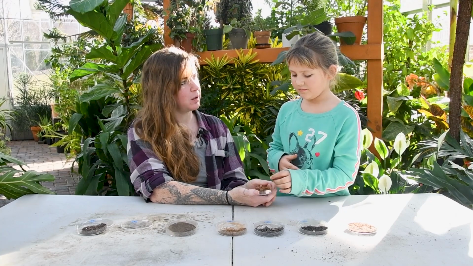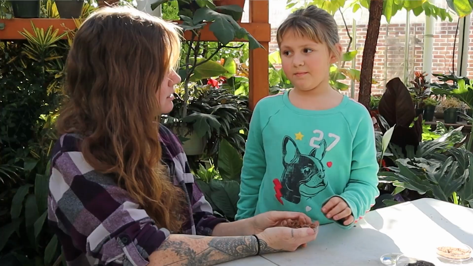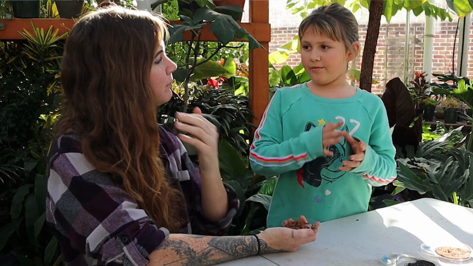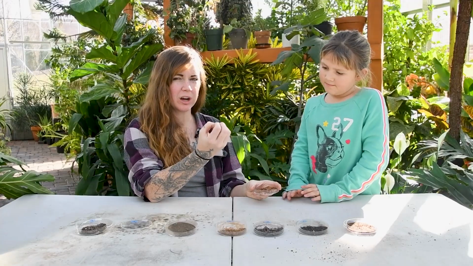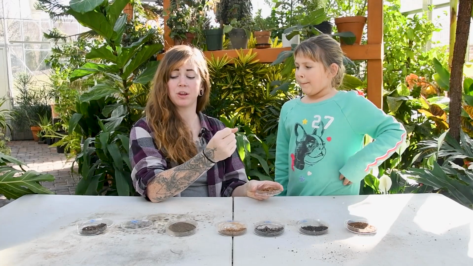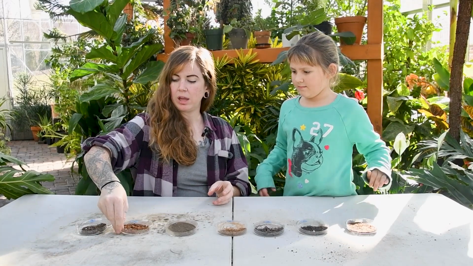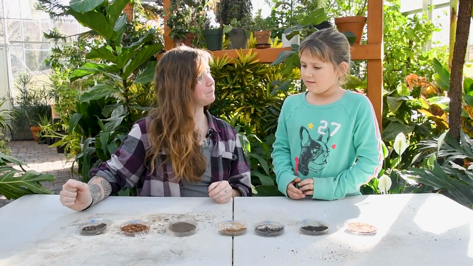And what's the problem with that when we're trying to grow things? The roots won't go through it as well. Right, there's no airspace. These particles are holding onto each other so tight that the roots can't make their way through. And how about number 7?